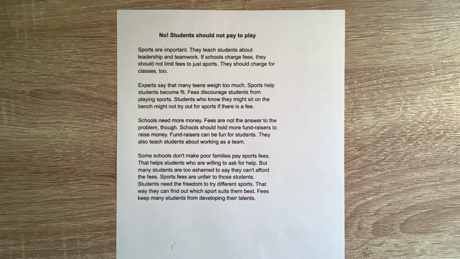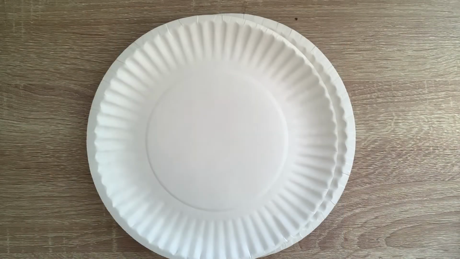Now that we have read the second text, can you guys come up with a summary? The main important ideas from this author is that they do not think students should pay to play, as it makes students feel left out and they don't develop their talents. Now that we have read both sides of the argument, we are going to create a 3D Venn diagram.